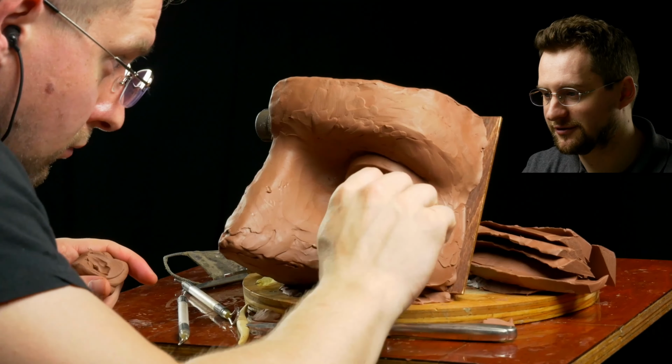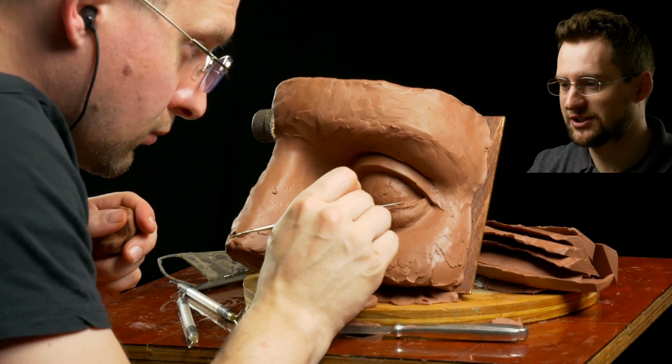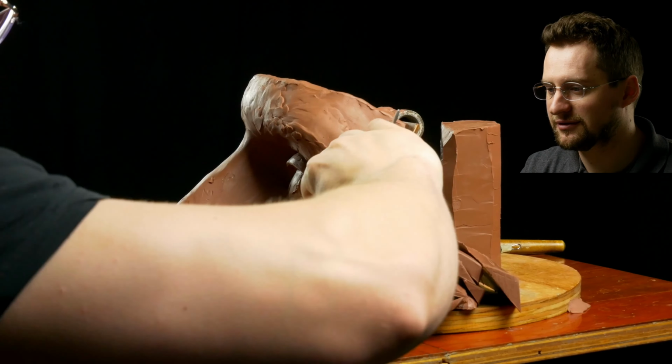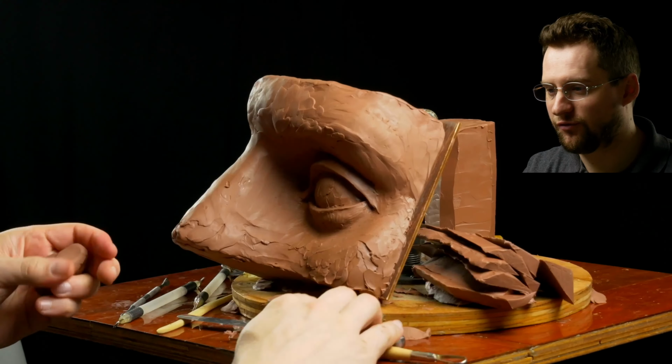And just coming in, grabbing little pieces of clay with this tool and adding them to the surface, building it out just one form at a time.